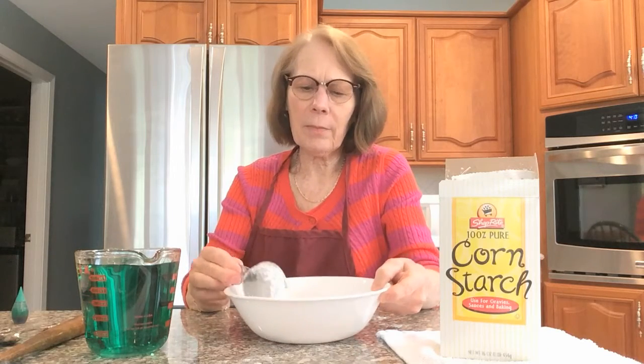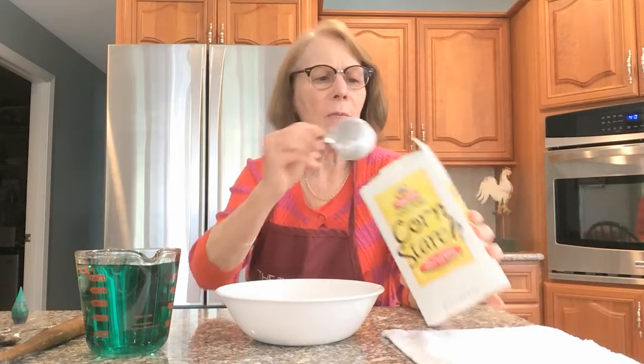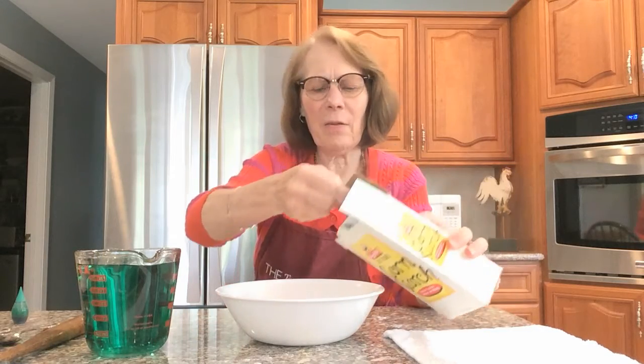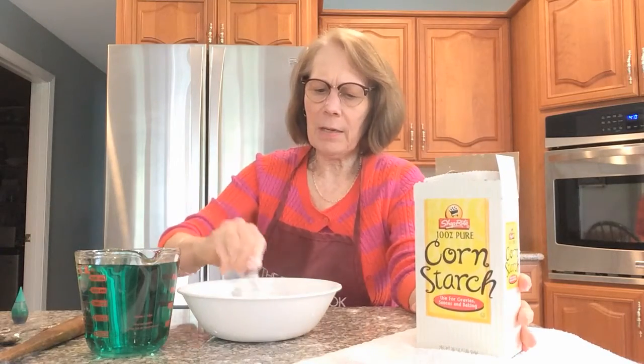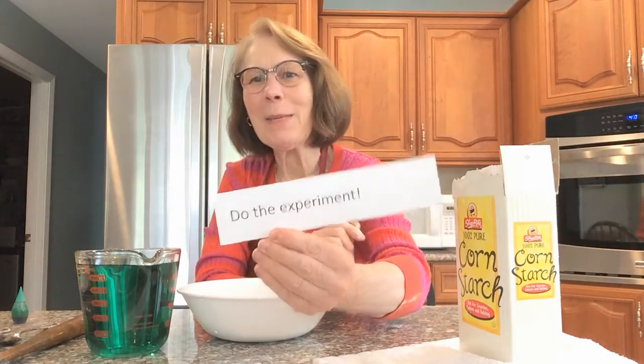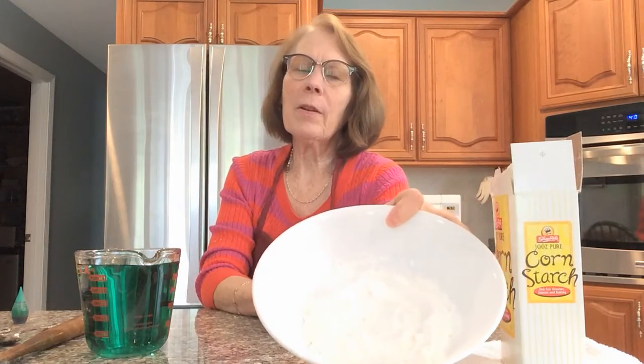Put some cornstarch into a bowl. I got a large bowl here. I've already put in 2 scoops. These are 1/4 cup scoops, so I'll put in another one. It's almost a cup. I might need to add a little bit more. I'll know that when we're doing our experiment. So I have almost a cup of cornstarch in here.